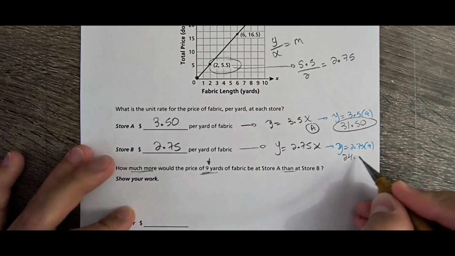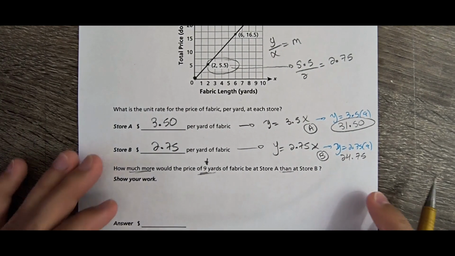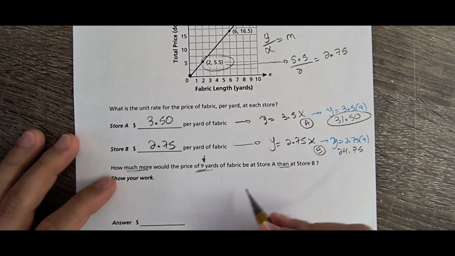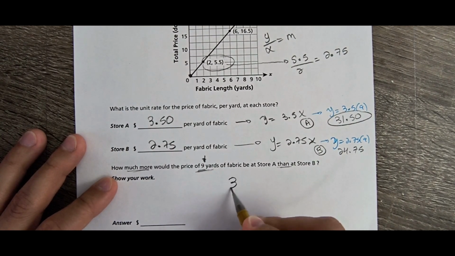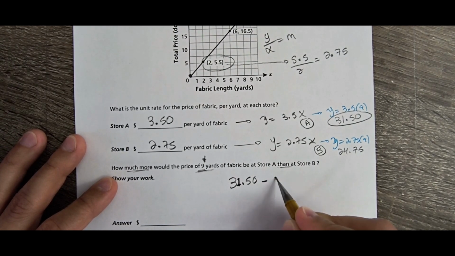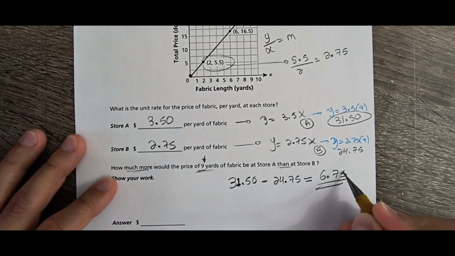Now, how much more will it cost from one store to the other? All we have to do is find the difference, right? 31.50 minus 24.75, and the difference is $6.75. This is how much more it will cost in one store versus the other.